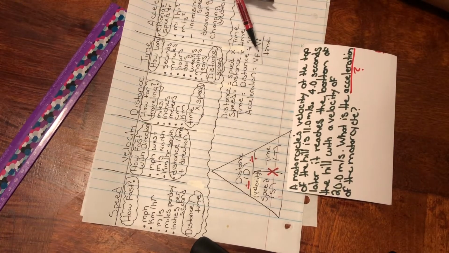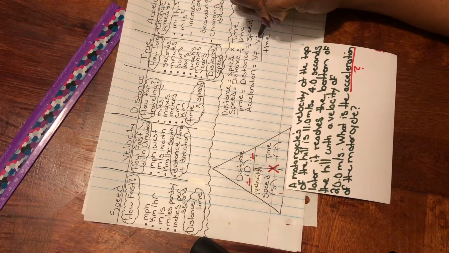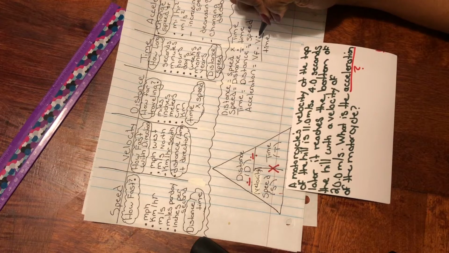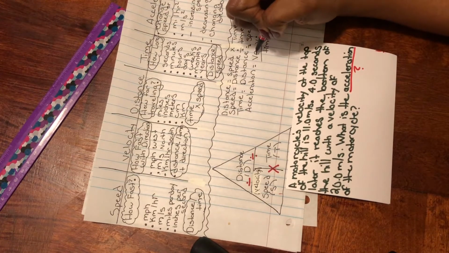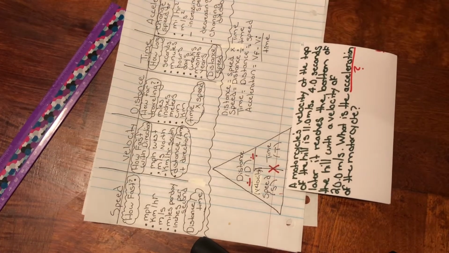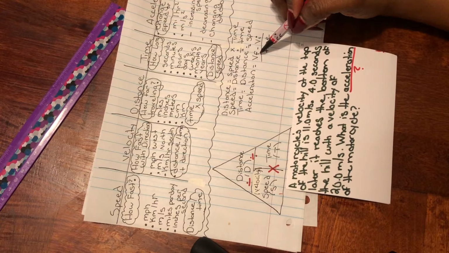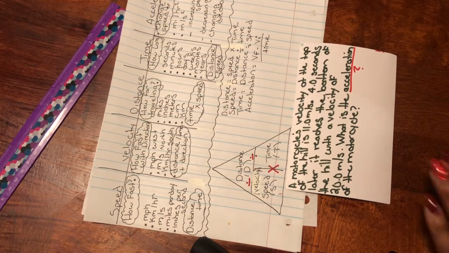Now, according to our formula, we know in order to find acceleration, you have to subtract final velocity. Remember that lowercase f means your final velocity subtracted by your initial velocity. Initial is nothing but a fancy word for the beginning, right? So you subtract what you end with from what you started with, divided by time. So we first have to figure out what our velocities are, what's our final velocity, and what's our beginning velocity. So let's reread the problem.